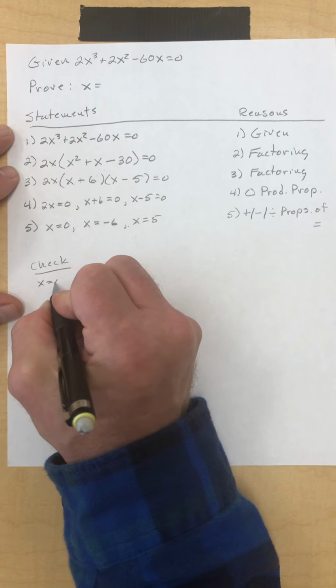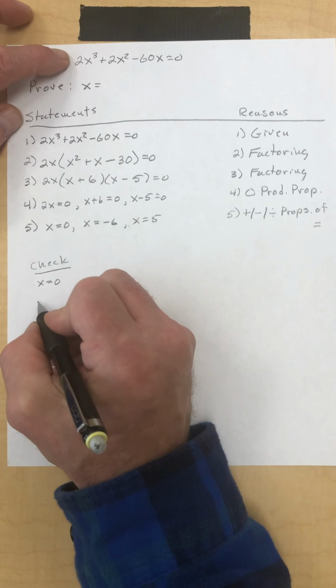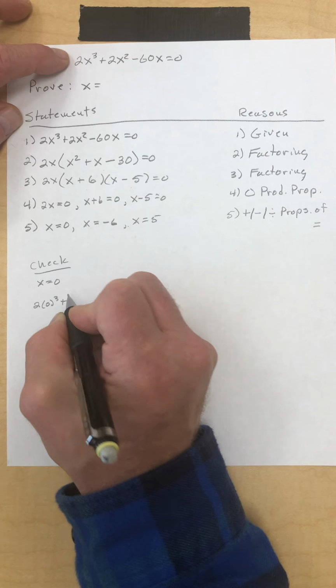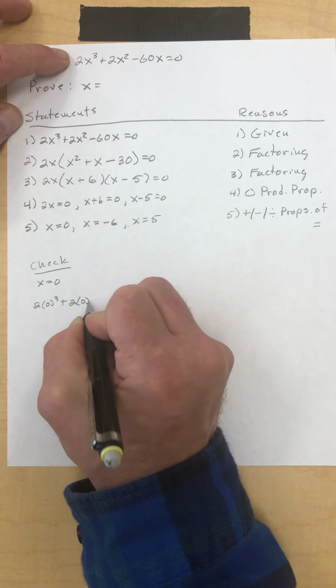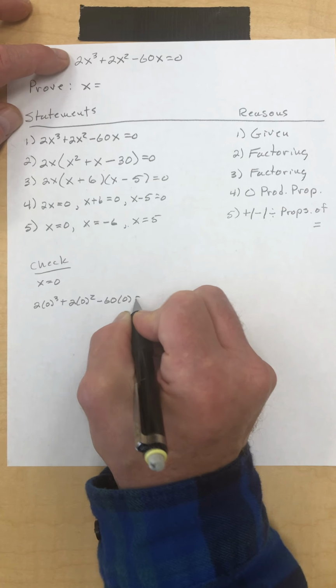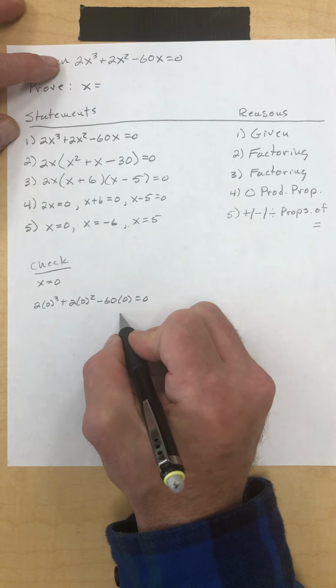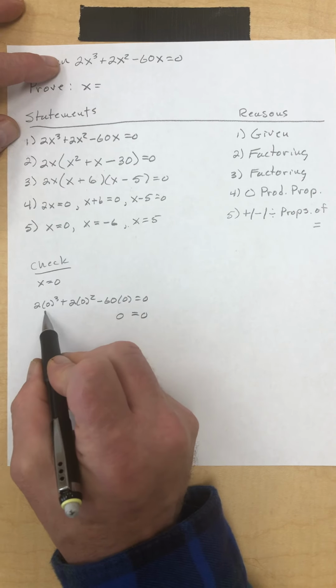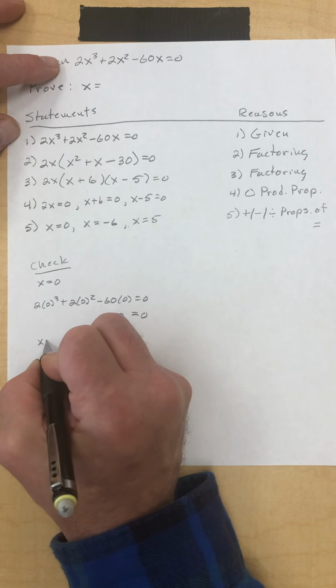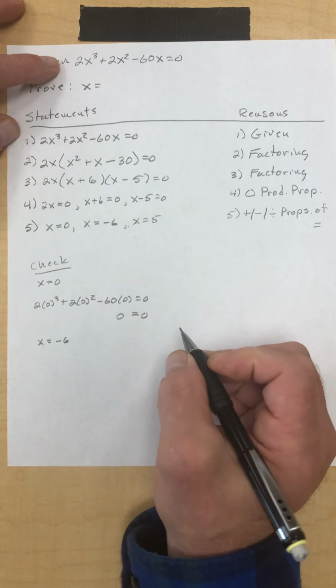So I'll check x equals 0 first. So I go back up to the original one, 2 times 0 cubed plus 2 times 0 squared minus 60 times 0. Does that equal 0? Obviously. This is 0, that's 0, and that's 0. So that one works.